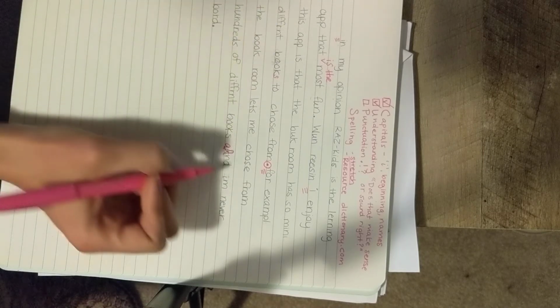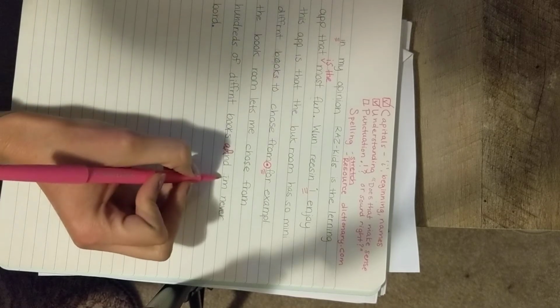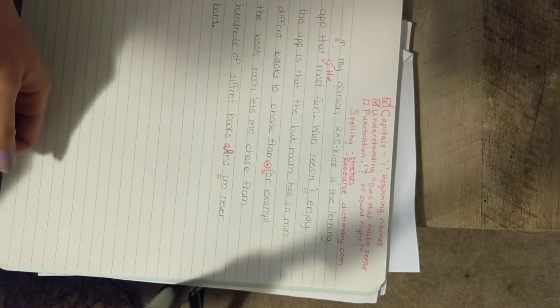Okay, so I did notice something that I missed earlier. Anytime I is by itself, it's supposed to be capitalized. And in the word I'm, it really means two words. It means I am. That's called a contraction.